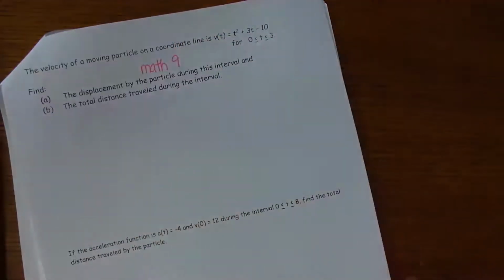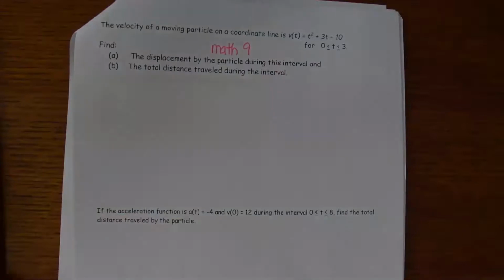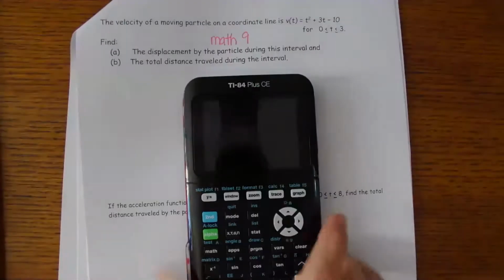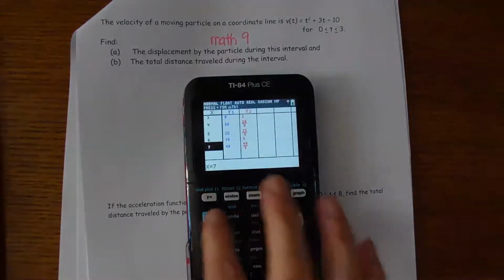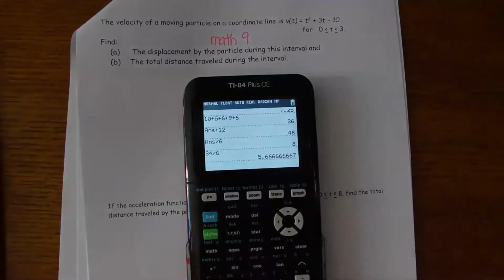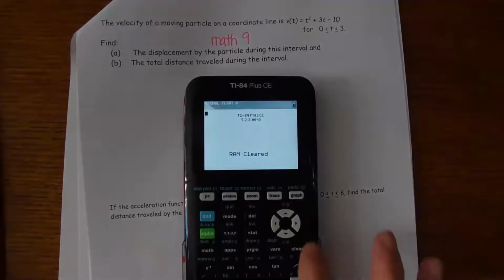Math 9. You're going to love this and say, Ms. Coughlin, why didn't you tell me years ago? Whoops. I'm going to clear my calculator. Second plus 7, 1, 2. I like to start with a clean brain.